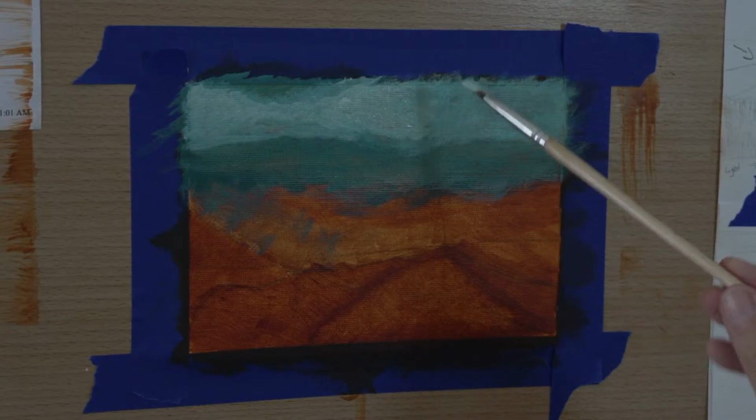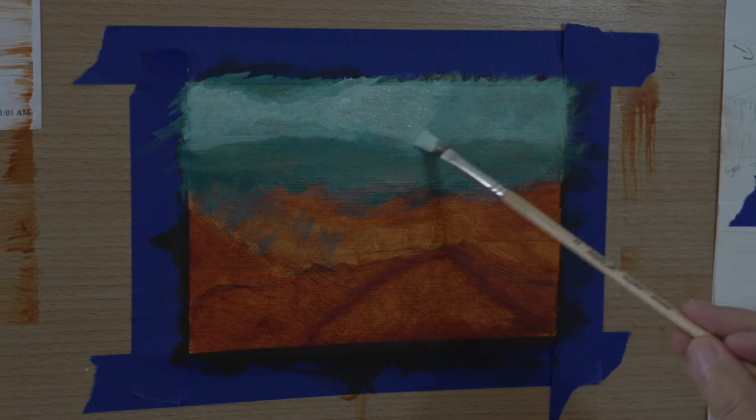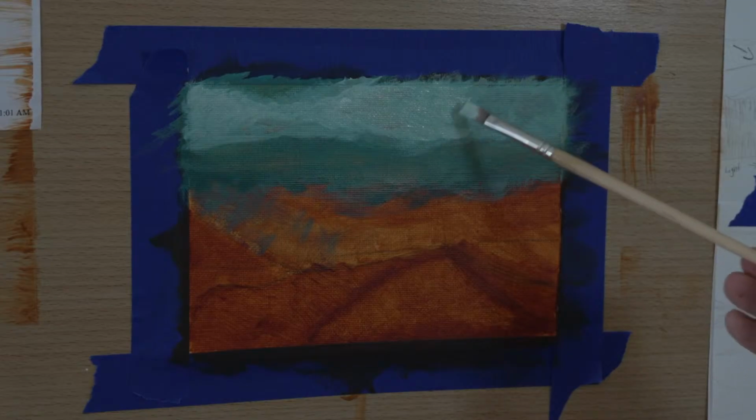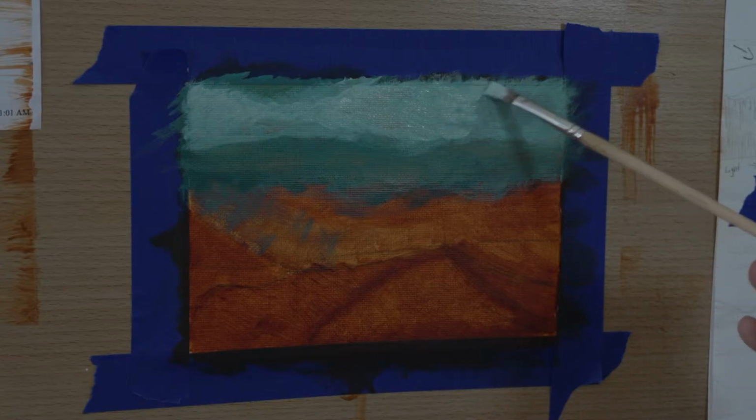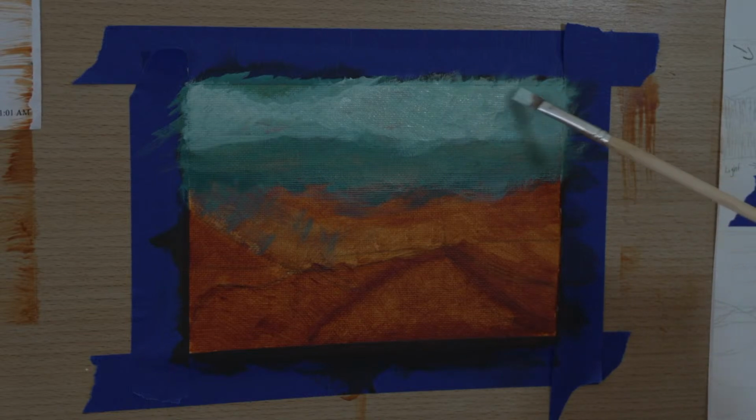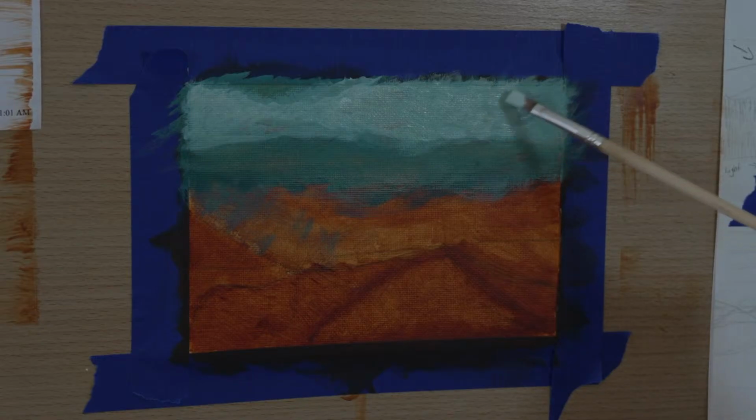I'm just trying to slowly work over in the left-hand direction here and slowly add and layer on more paint into these areas to give our cloud shape some more feel. And as I do that and progressively add more paint, it'll begin to feel a bit closer.